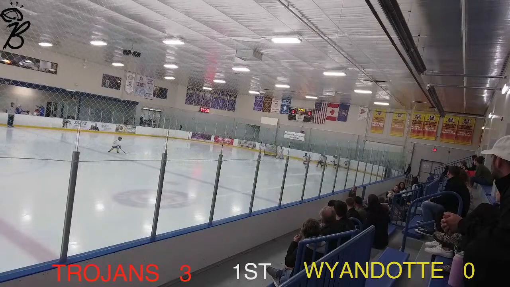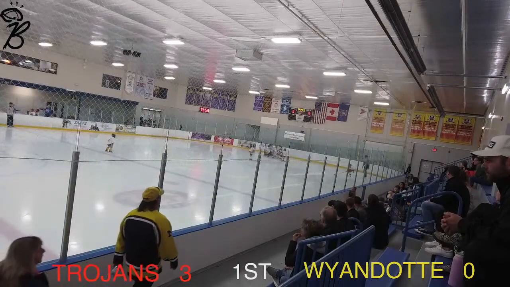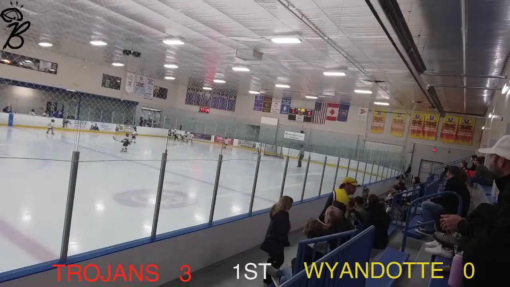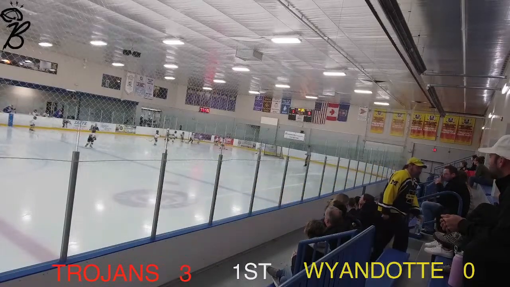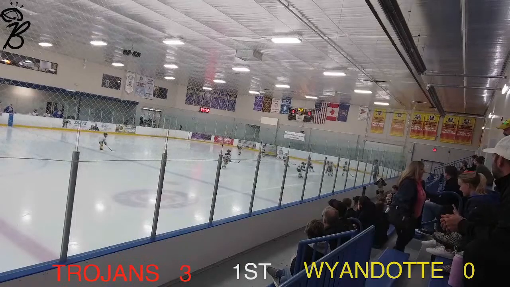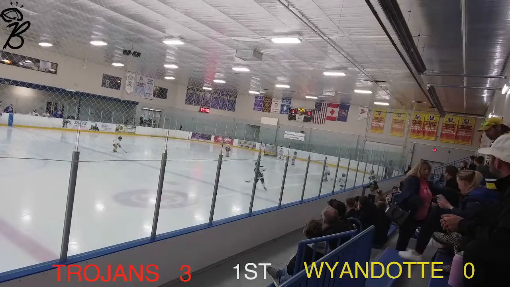15 minutes up on the clock, and we're underway. Trenton is going to be moving left to right, Wyandotte right to left. Look for those yellow numbers on the Wyandotte players to identify them as best as you can. And play now comes to the near side. Trenton is able to hold it in along the near side boards.